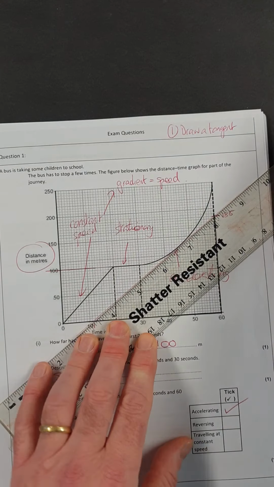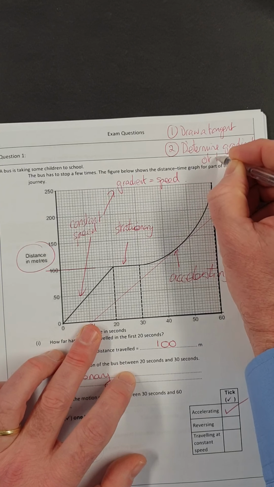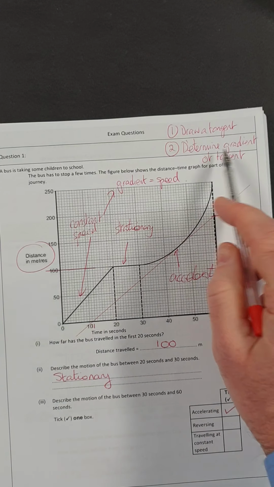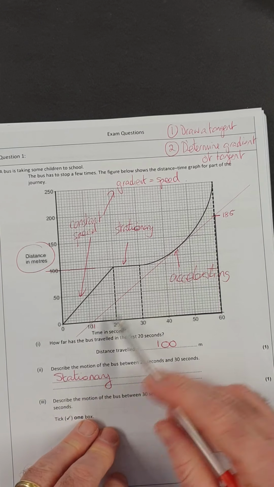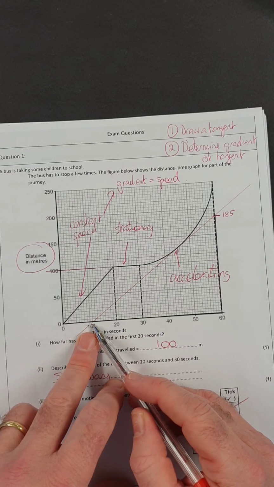Because the second thing we need to do is determine the gradient of the tangent. So whenever we've got one of these curved lines where it's accelerating, we get the gradient of the tangent of the line, and this equals the speed. So I drew this very large, so it intercepts the x-axis here at a value of 11 seconds. So I'm going from 11 seconds up to 60 seconds, and it intercepted the y-axis at 185 meters.